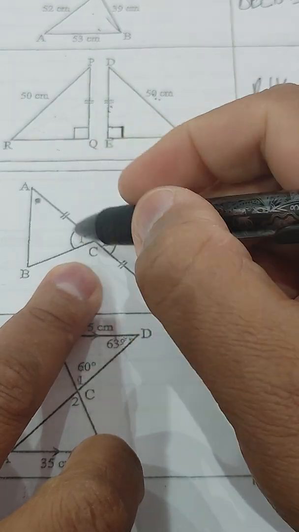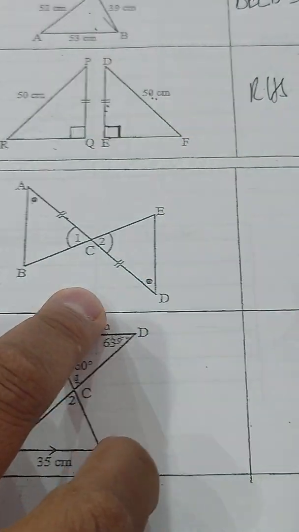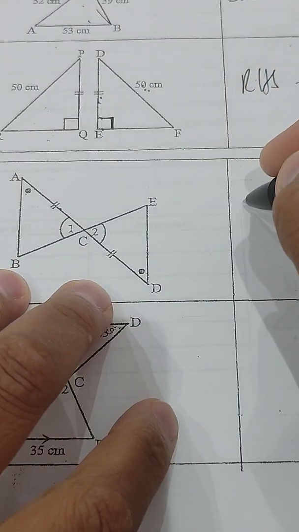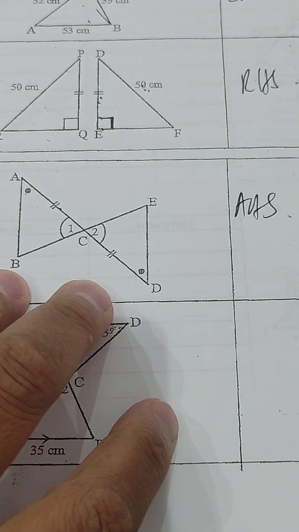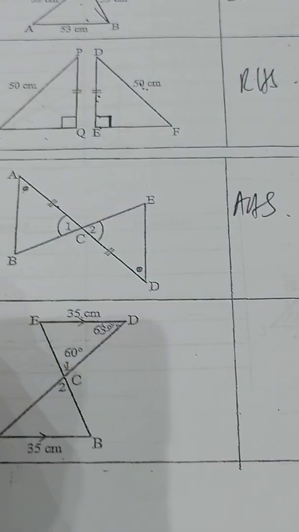Here we have an angle and a side. So here we can just say angle side. So we use two angles and a side.